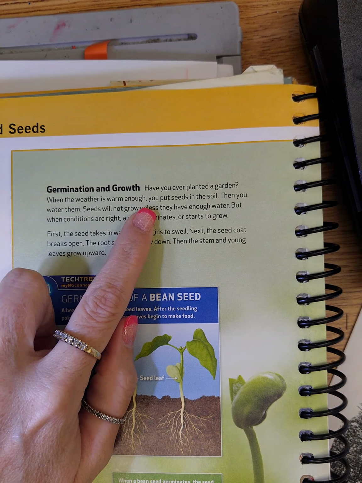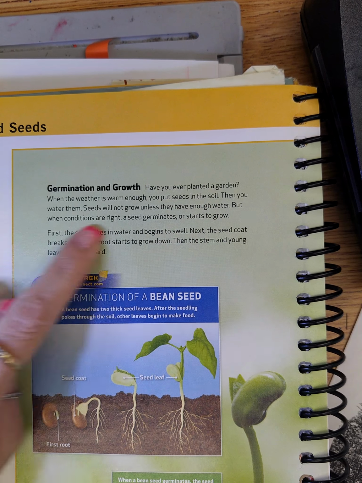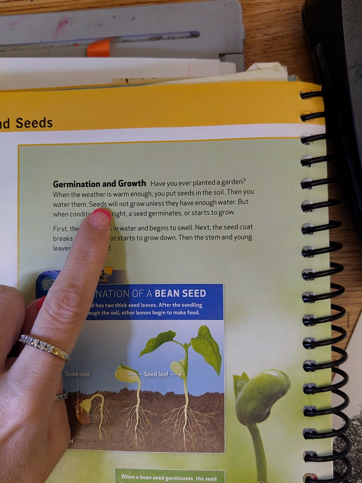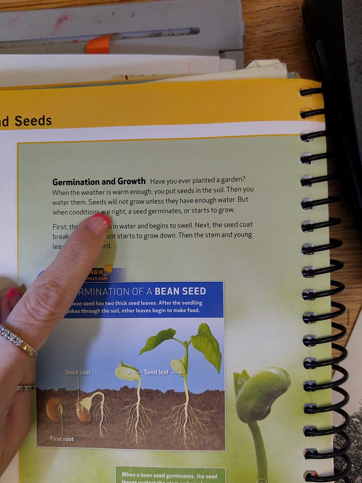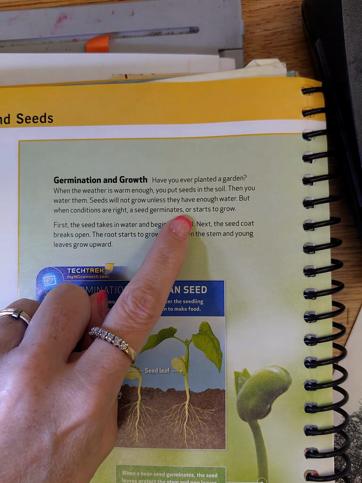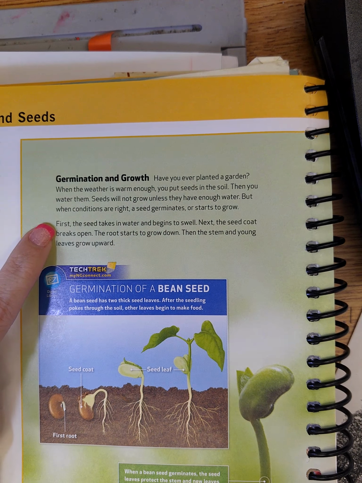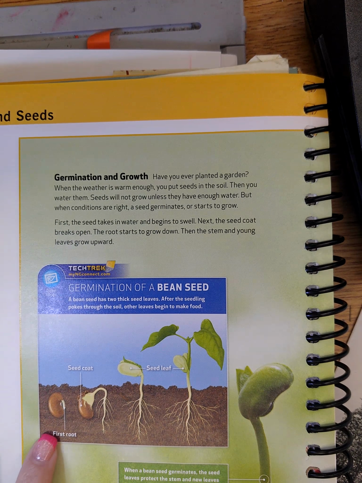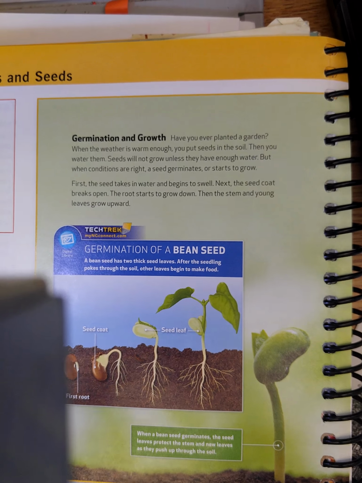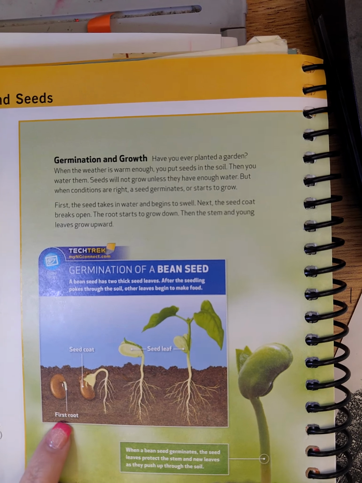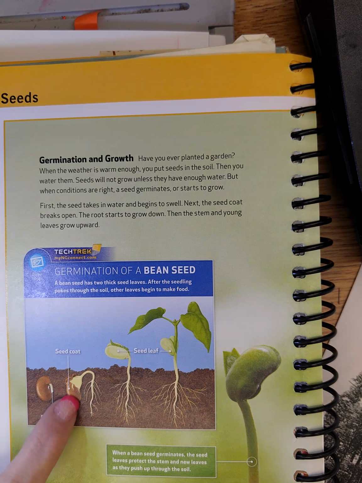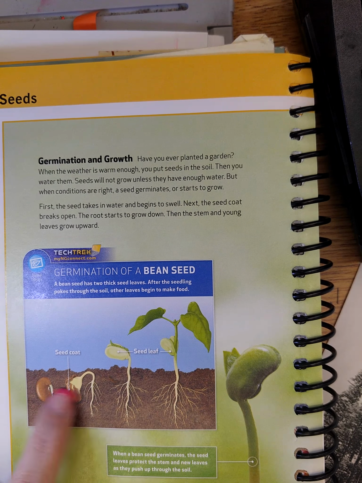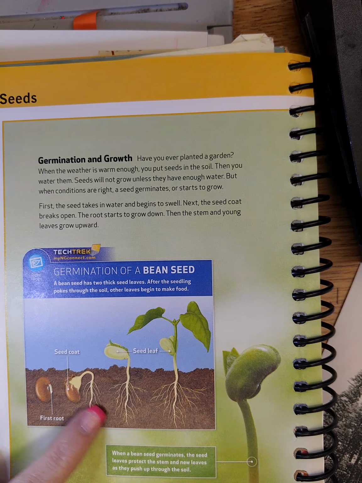When the weather is warm enough, you put the seeds in the soil. Then you water them. Some seeds will not grow unless they have enough water, but when conditions are right, a seed germinates or starts to grow. First, the seed. So you have germination, and they have pictures here which are really good and helpful. They have this first root, this little green part. This is the seed coat. This is what feeds the seed while it's underground, because remember, plants are producers.